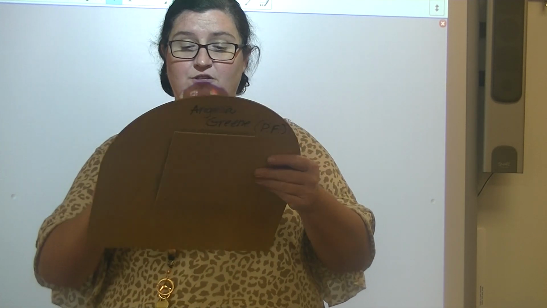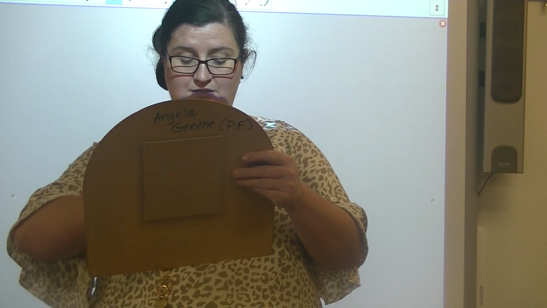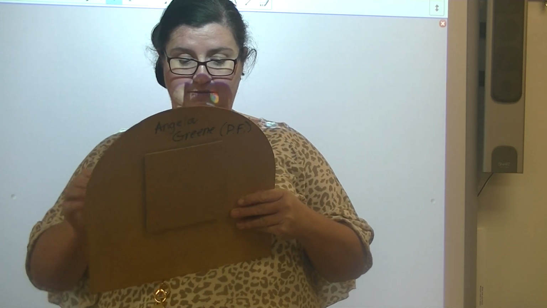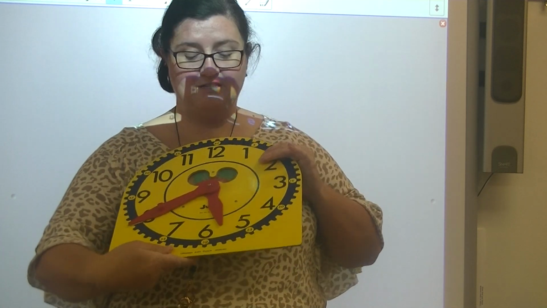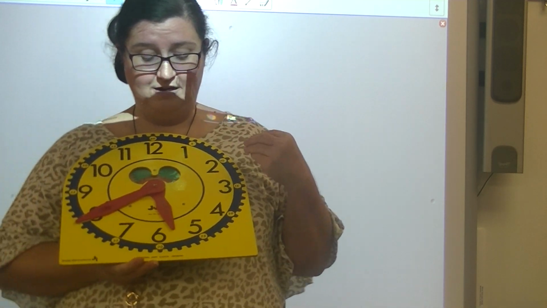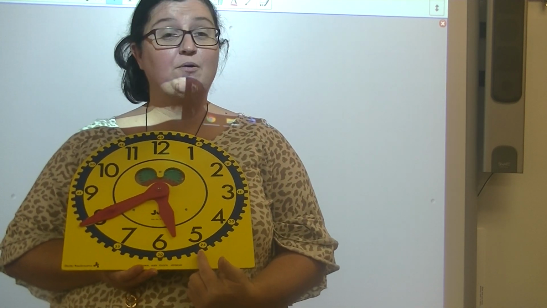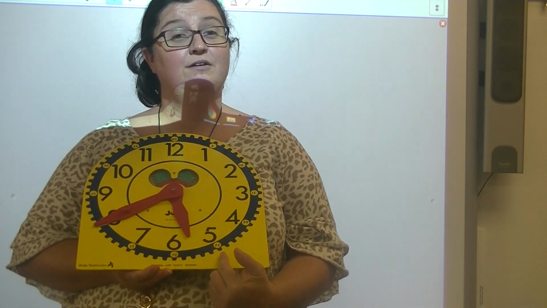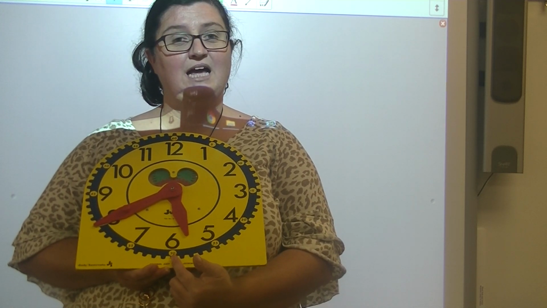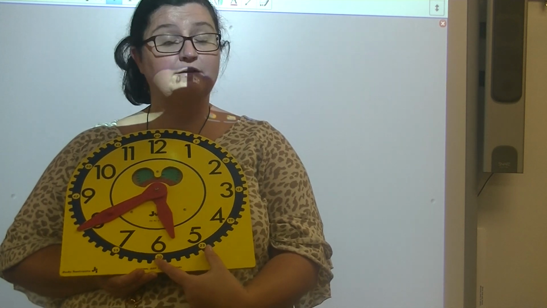All right, let's try another one. Let's look at Miss Spire's clock. All right, where is my hour hand? My hour hand is between the 5 and the 6. All right, so this time is somewhere between 5 and 6 o'clock.